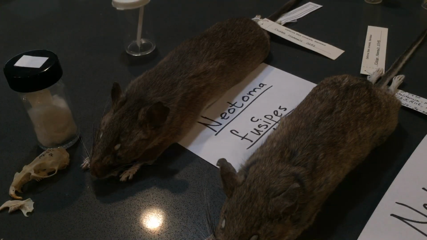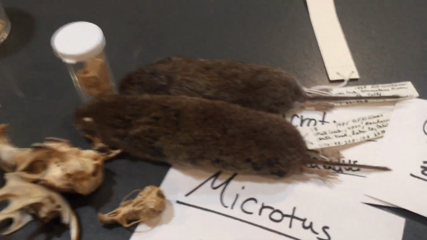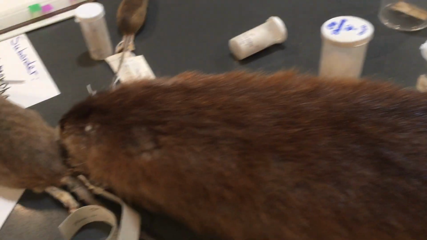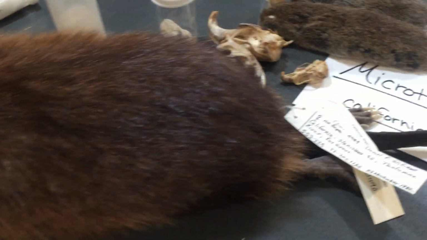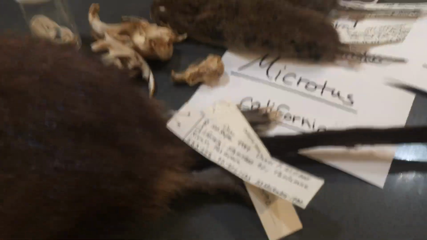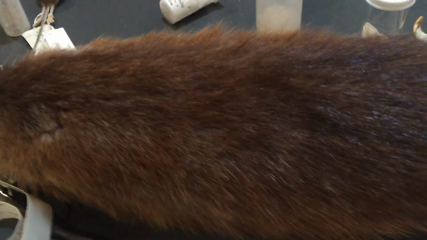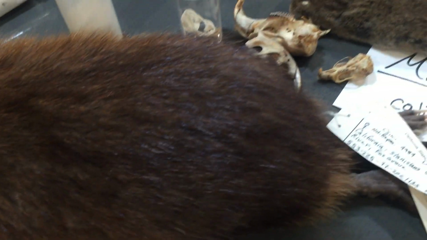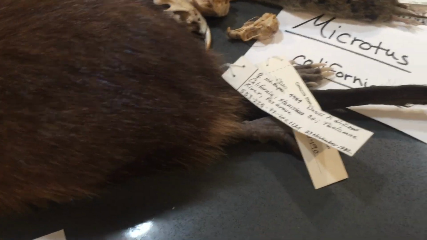species that vary considerably in size, from the 2 Microtus species to the very large muskrat. Muskrat's about the size of a mountain beaver, but mountain beavers don't have a tail like that, and mountain beavers live along streams and so on, but they're not a really aquatic species.